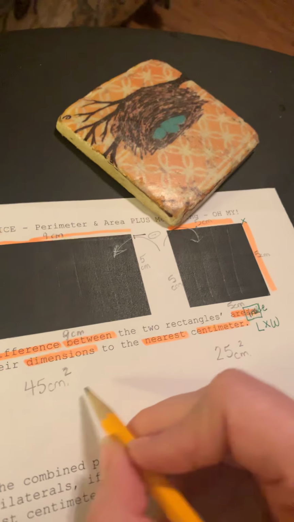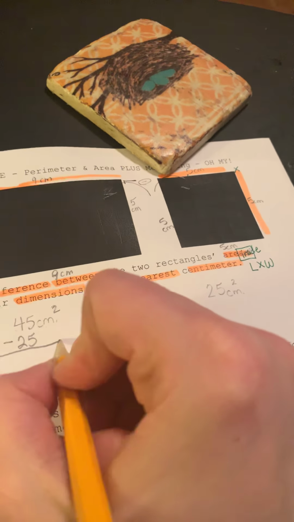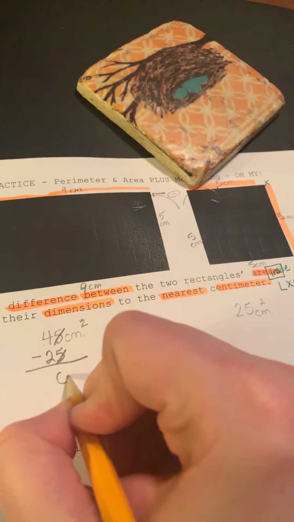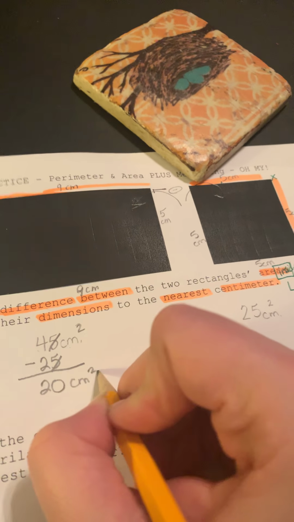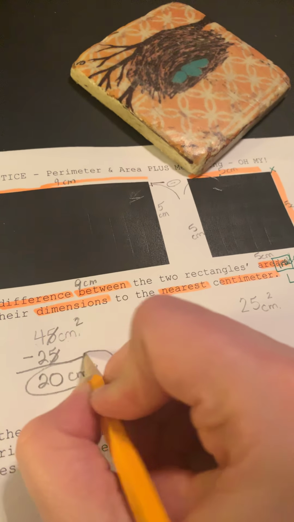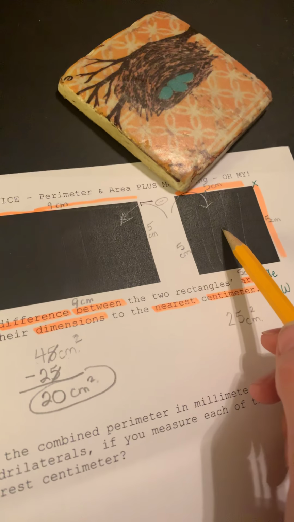Difference. Well, which number is larger? 45, I agree. So we're going to do 45 minus 25. 5 minus 5, 0. 4 minus 2. So the difference is that one has 20 square centimeters more, or I could say this one has 20 square centimeters, right, less. Good. All right, girls, read the next one.